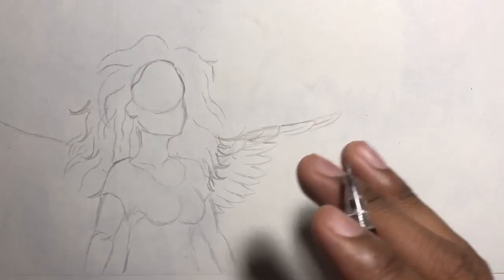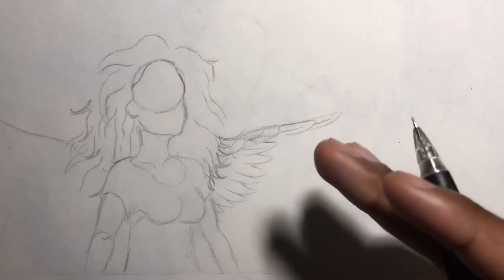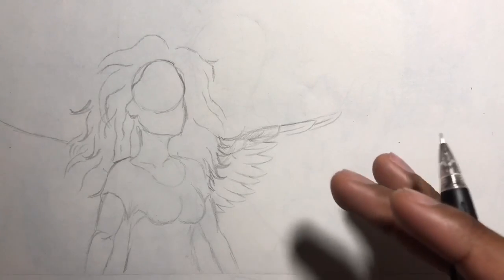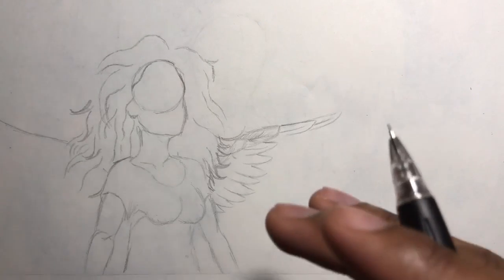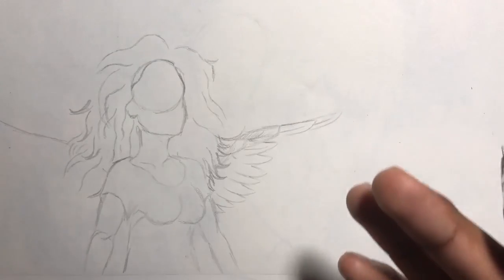Again, you guys, this is all very rough, so you don't have to worry about all the details or anything like that right now, because you're just jotting out your ideas onto the paper.